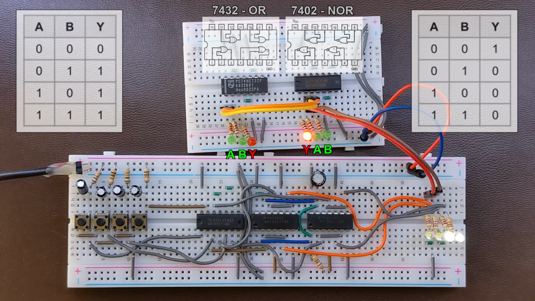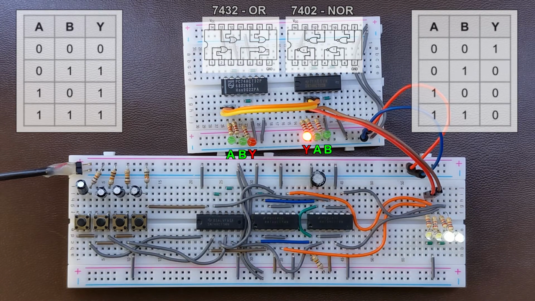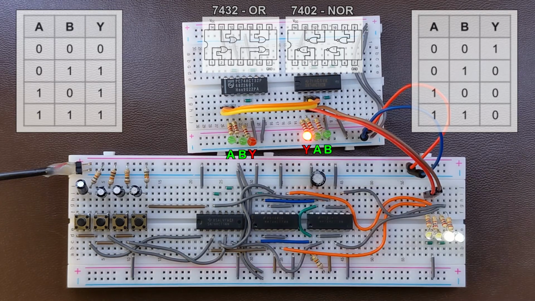We will find the OR gates in this 7432 chip, the NOR ones in 7402. Both chips have 4 2-input gates. At this point, you may be used to the layout where the first gate has its inputs on pins 1 and 2 and the output on pin 3. And this is true for the 7432 as well.